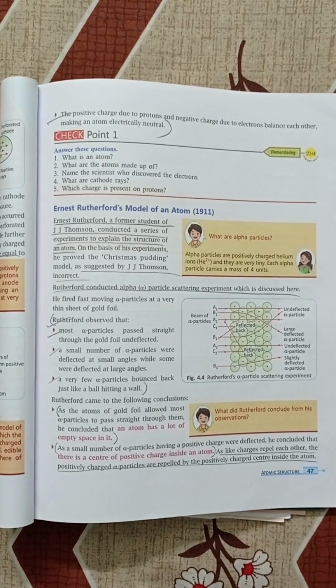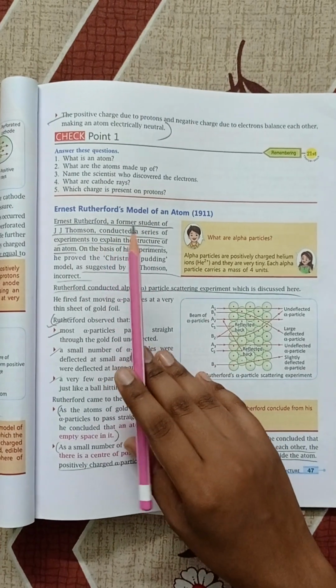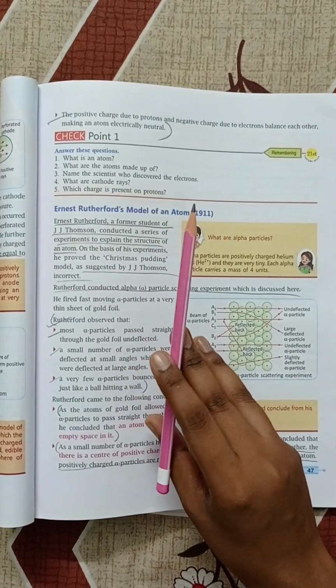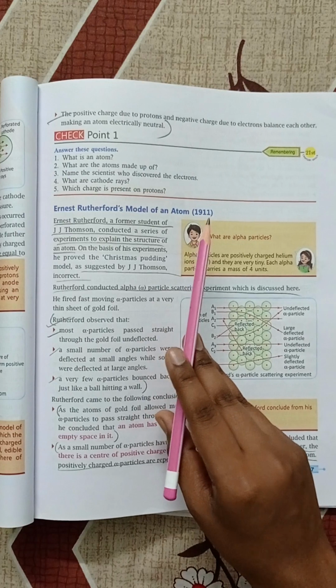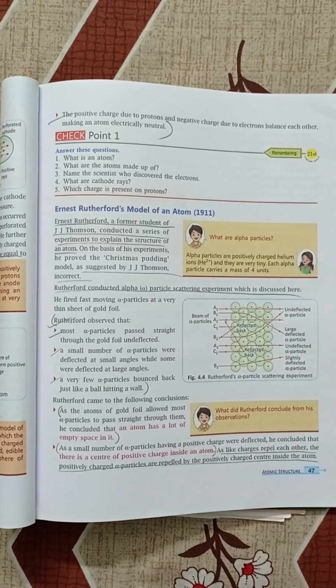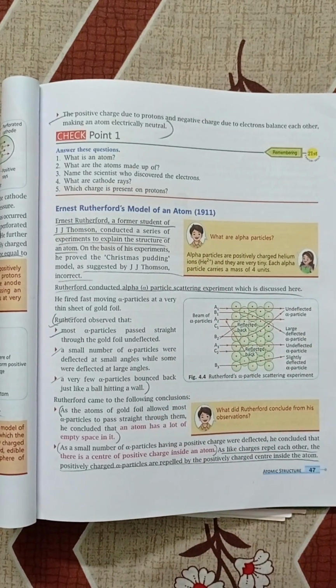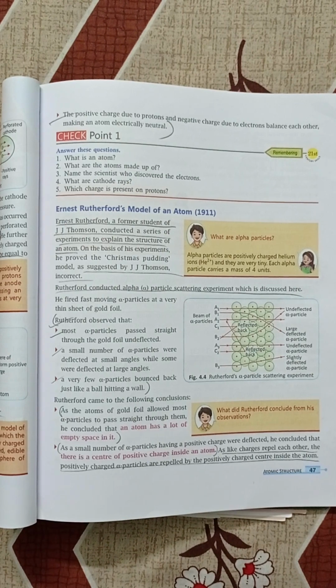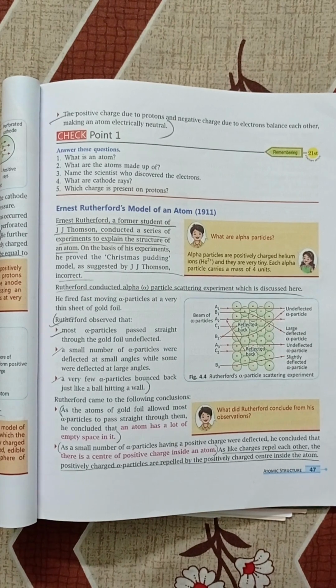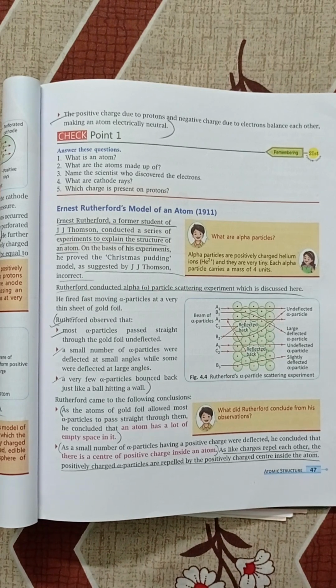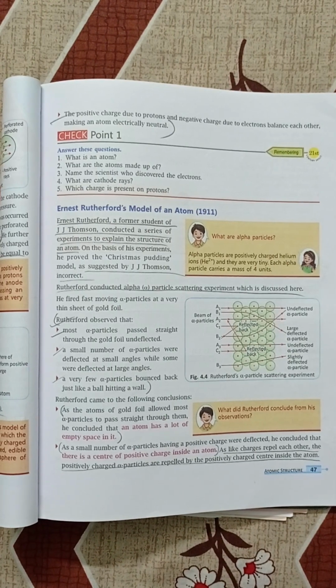3 points. Okay. Next, very important, Ernest Rutherford's model of an atom. Learn the date also, 1911. Ernest Rutherford, a former student of J.J. Thomson, conducted a series of experiments to explain the structure of an atom. On the basis of his experiment, he proved the Christmas pudding model as suggested by J.J. Thomson is incorrect. So, when he proved it incorrect, what did he suggest?